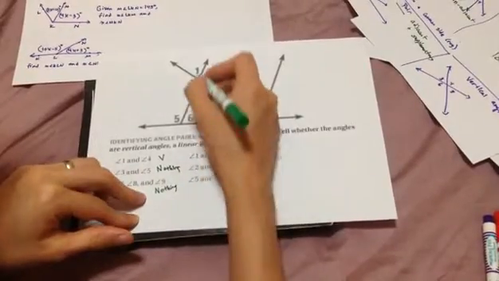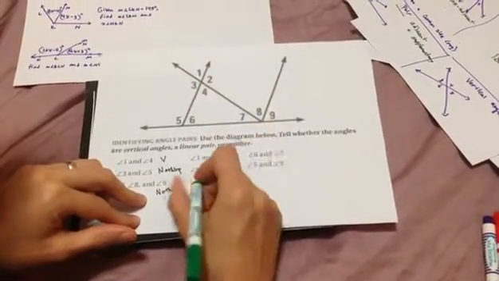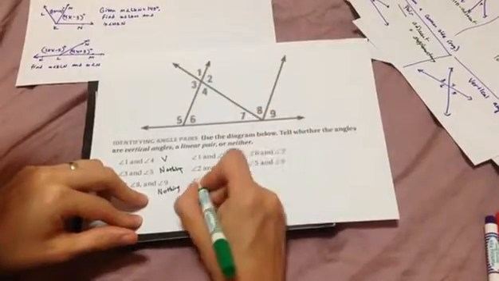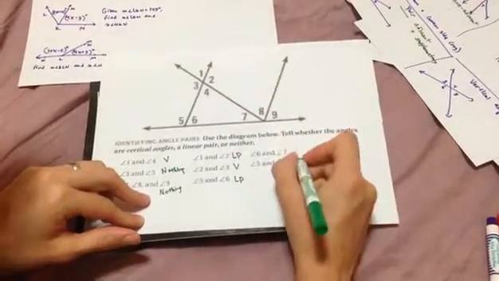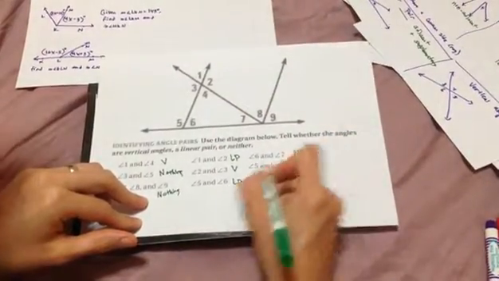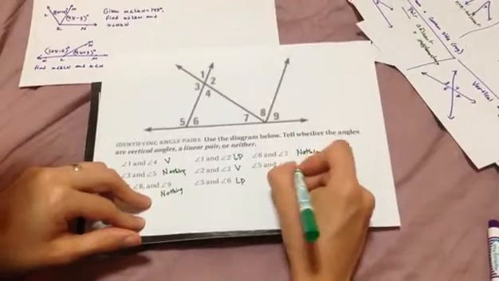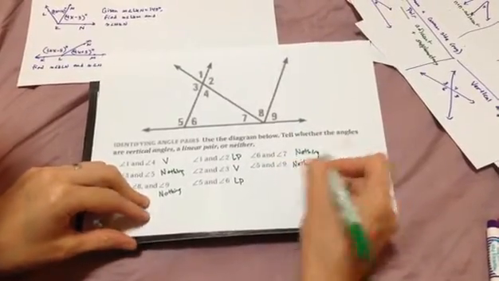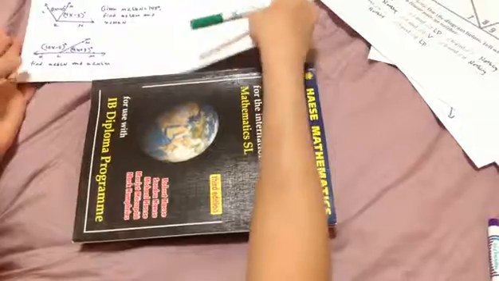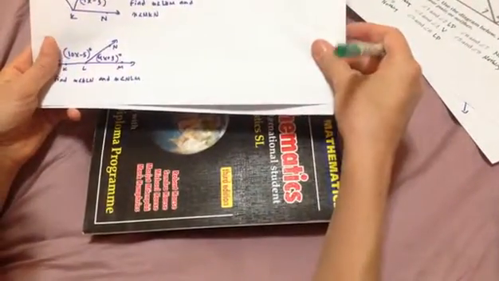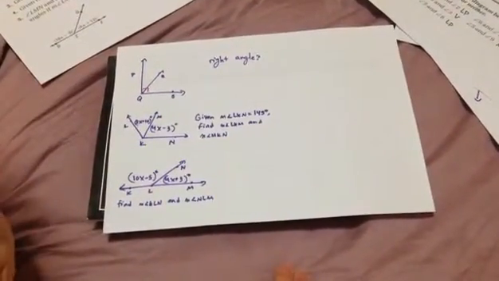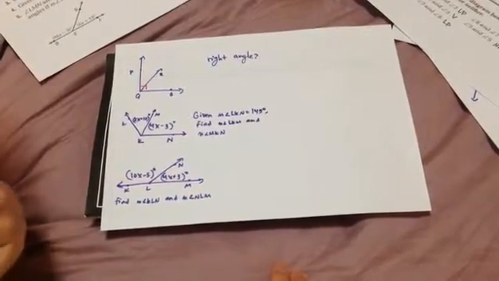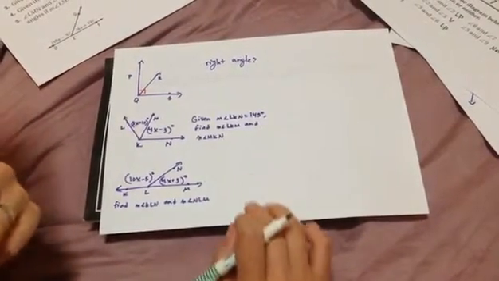Okay? 1 and 2, linear pair. 2 and 3, vertical. 5 and 6, linear pair. 6 and 7, nothing. And 5 and 9, no relationship. Okay? Alright. So I'm going to give you some questions to take a look at here. Go ahead and see if you can answer these. You can pause the video and then I'll work through them in just a minute.